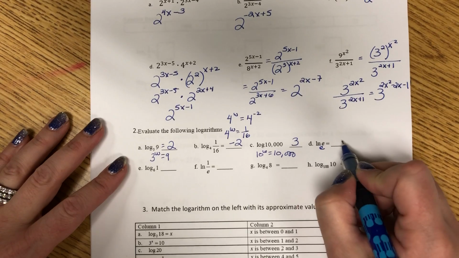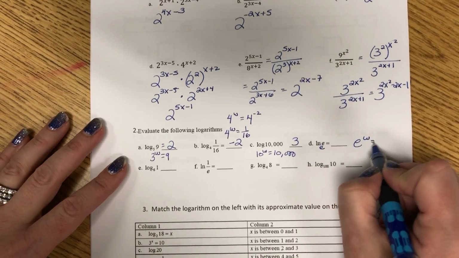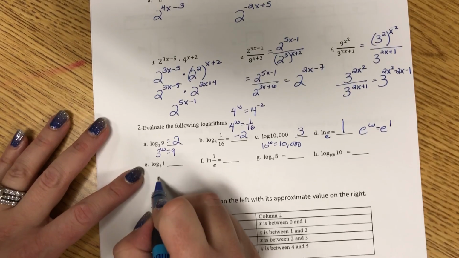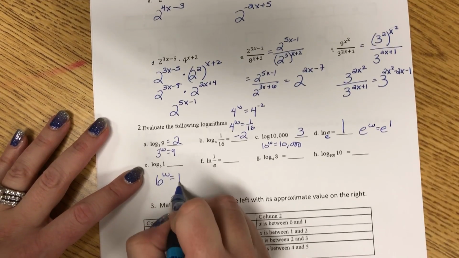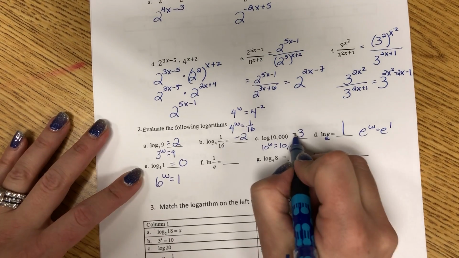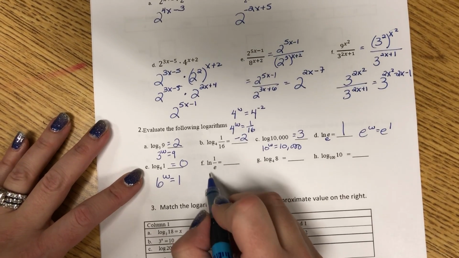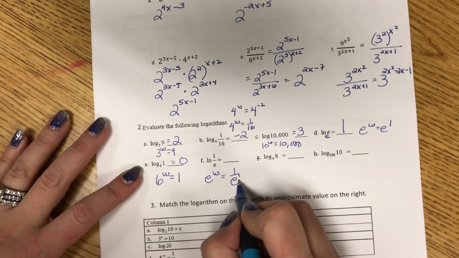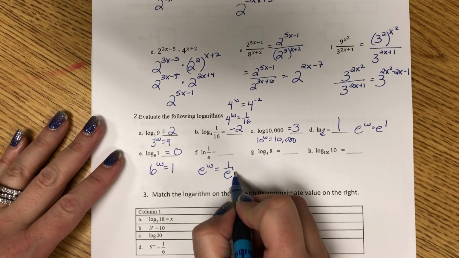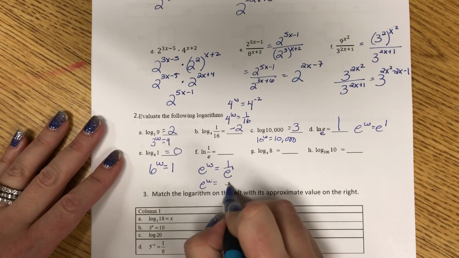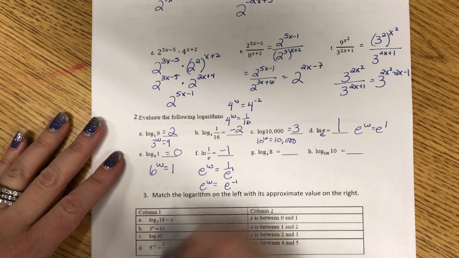e to what power is e to the first is 1. For E, 6 to what power is 1? Well, anything to the 0. In F, e to what power is 1 over e? So this e has an exponent of 1. So I'm going to move the term out of the denominator by making the exponent negative.